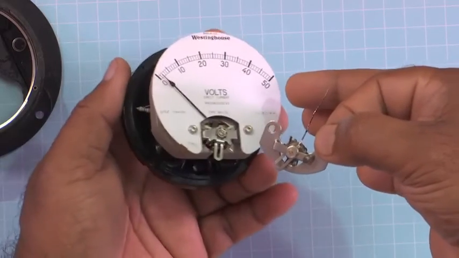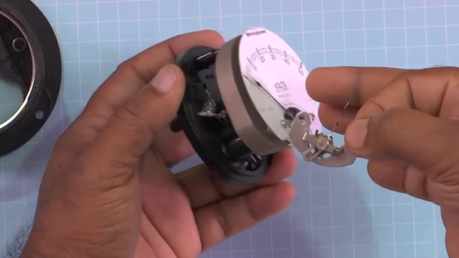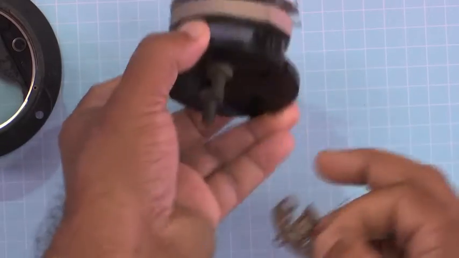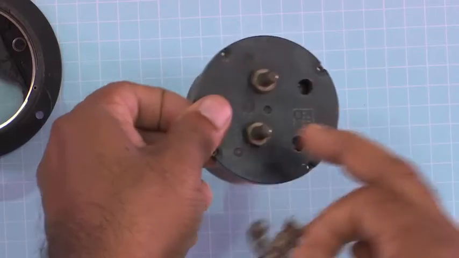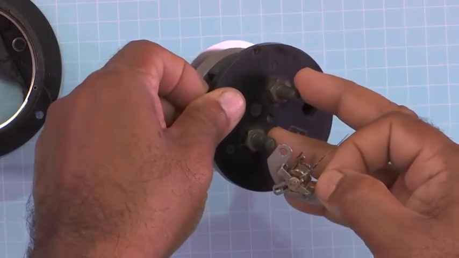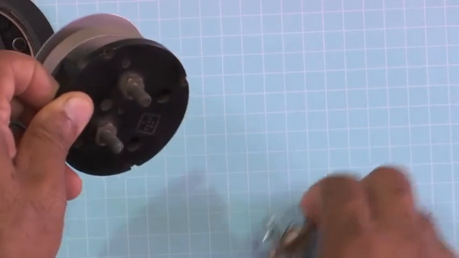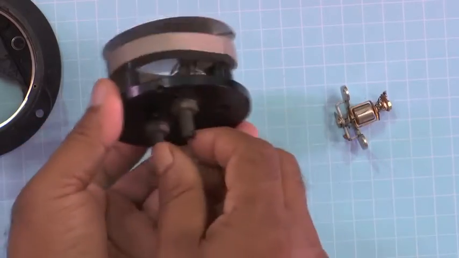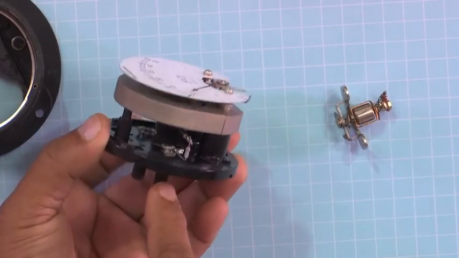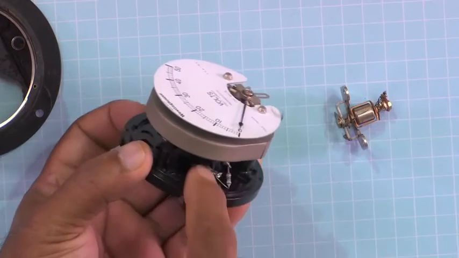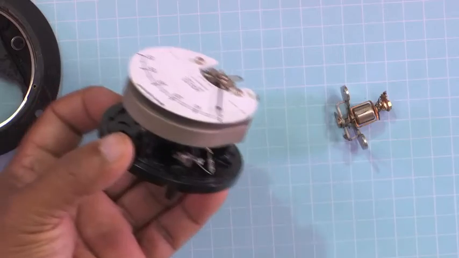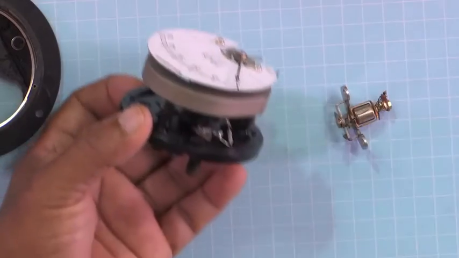Here these two are the external connections. Now just see it, this one, here this one. I think I need a smaller one.